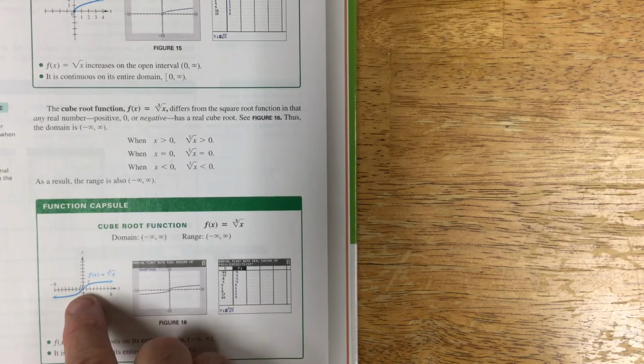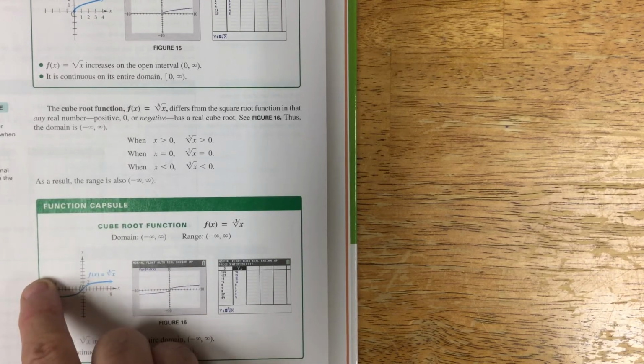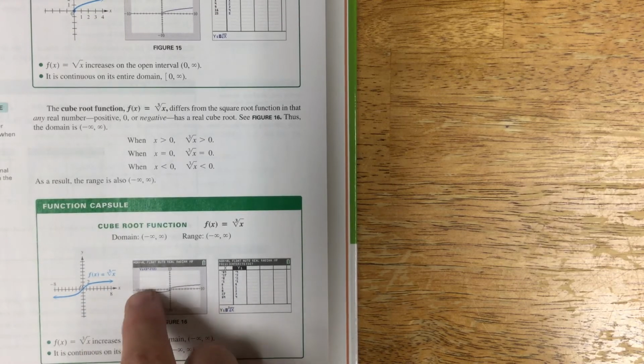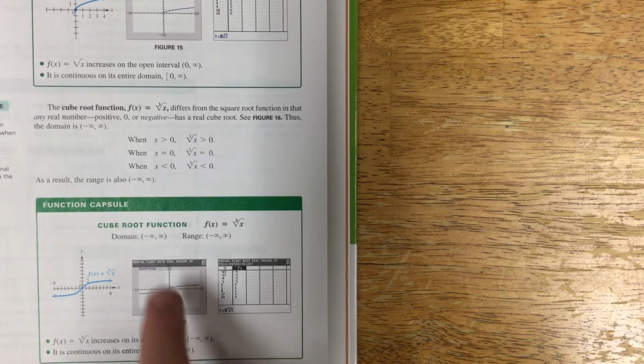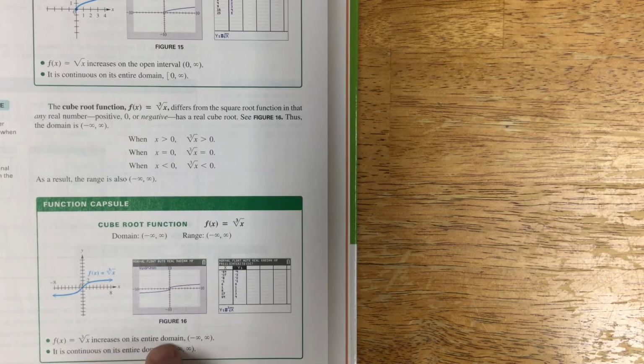Now this can be switched. You can have it down here and then up here. Once again, one part opens to the left, the other part opens to the right. Make sure you pay attention to the domain and range of the function, where it increases, if it decreases at all, whether it's continuous or not, and what the intervals are for those descriptions.